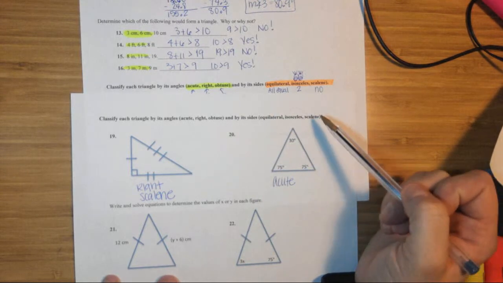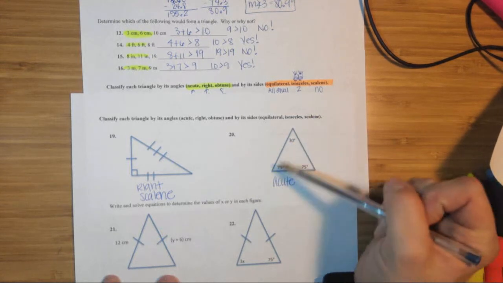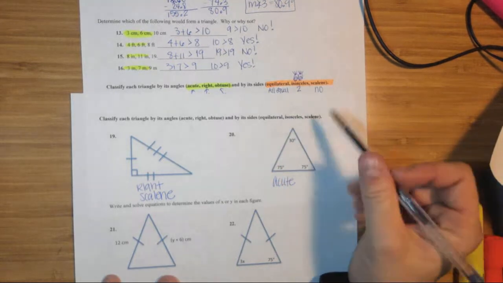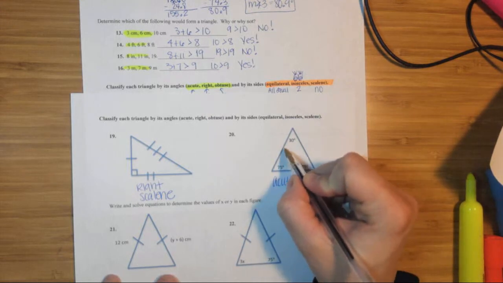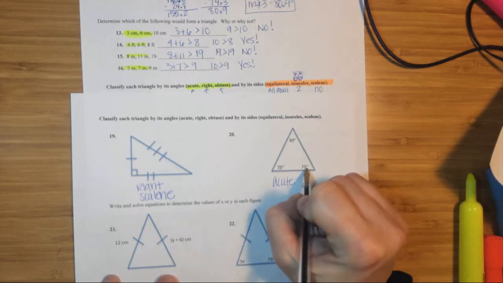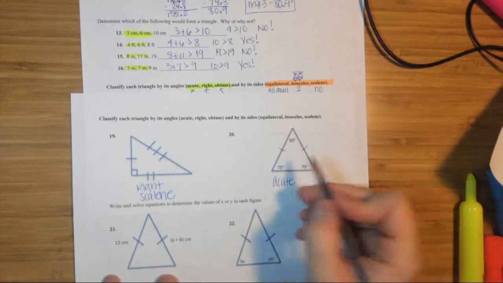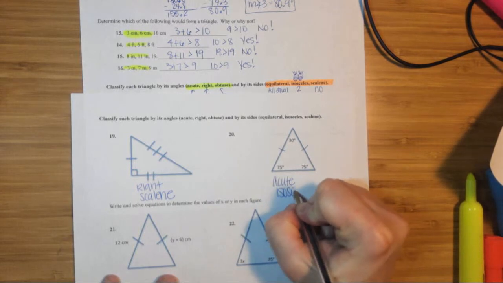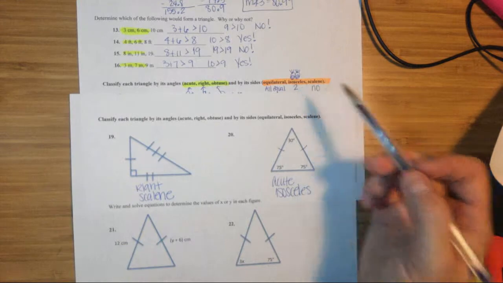My gut is to say that it's scalene because it doesn't say that any of the sides are the same by number of tick marks. But one thing that we learned about isosceles triangles is that when you have two equal angles, that means the opposite sides are also equal. So two equal angles, two equal sides means this is an isosceles triangle. Remember, you have two eyes, isosceles, two equal sides.